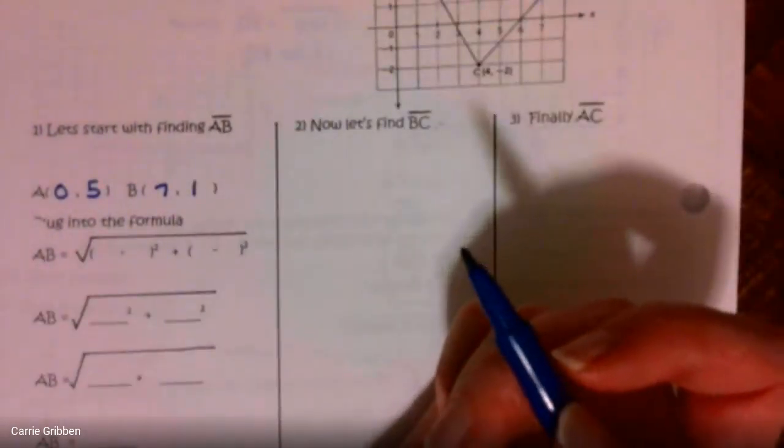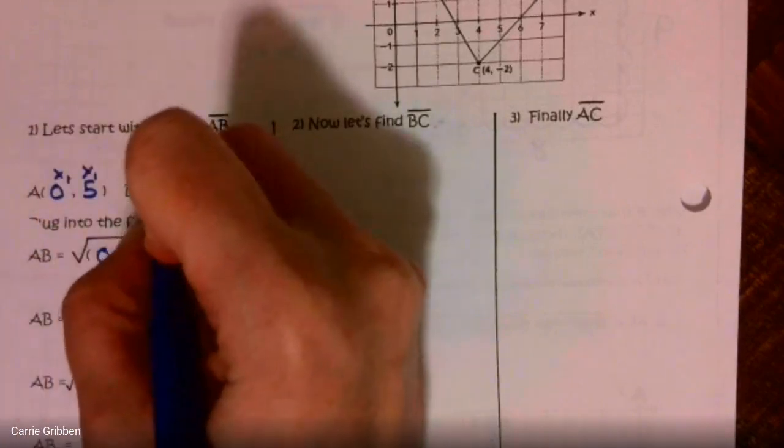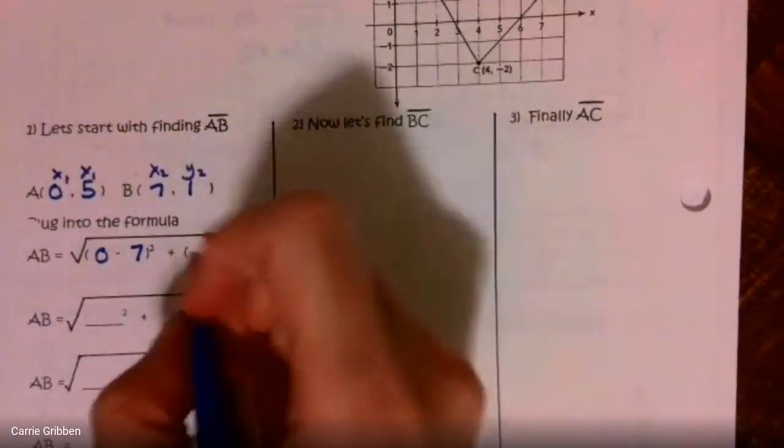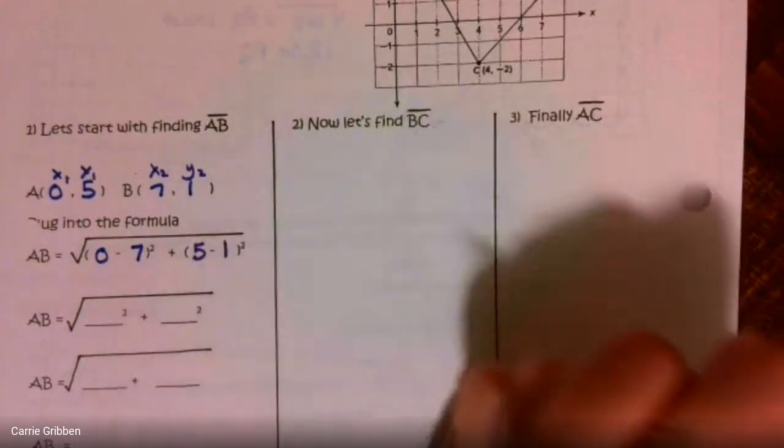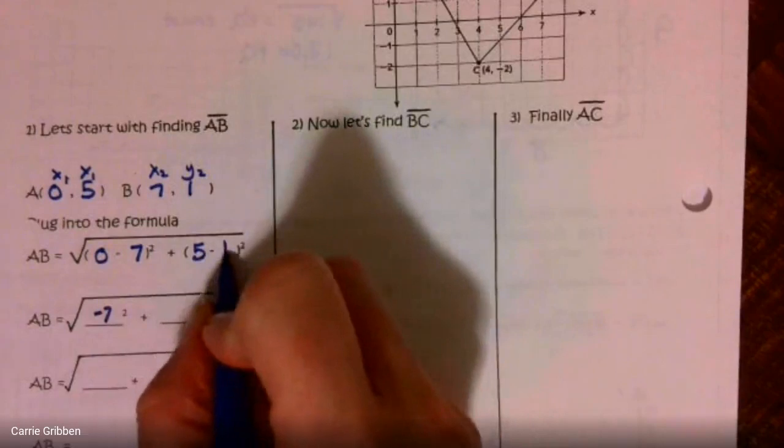All the formula says you do is subtract the x's. So my x's are 0 minus 7. And you can do this forwards or backwards. It says x2 minus x1, y1, x2, y2. Doesn't really matter, to be honest. So if you want to do it this way, 5 minus 1 squared. 0 minus 7 is a negative 7, and 5 minus 1 is a 4.